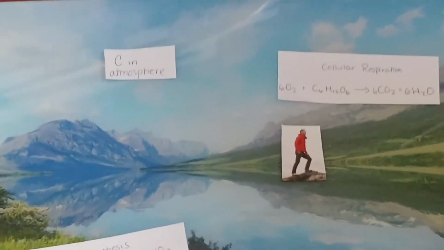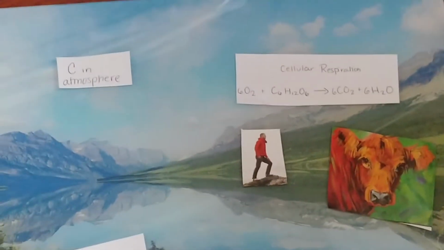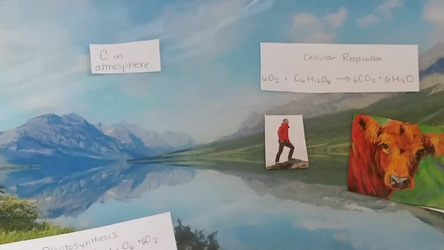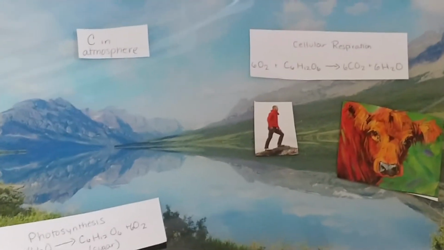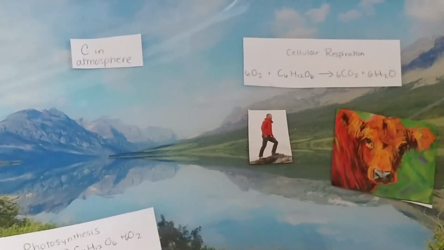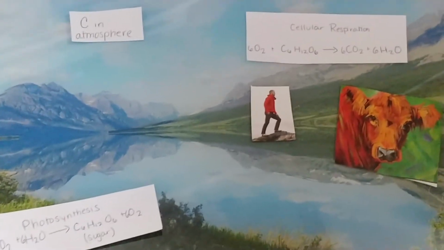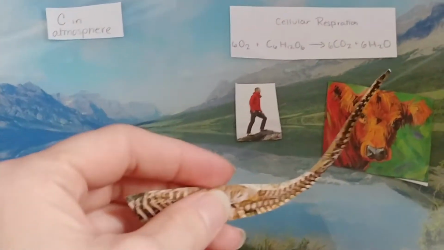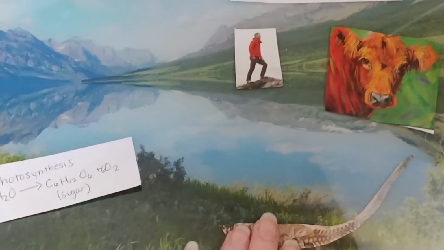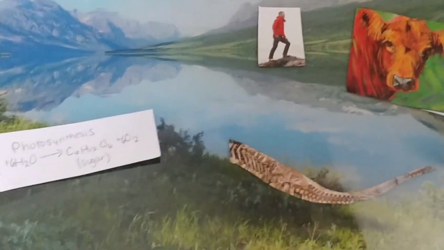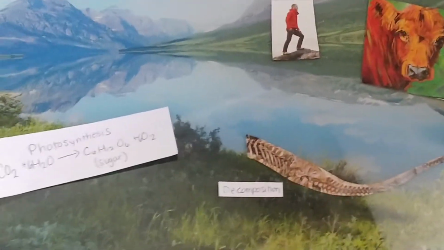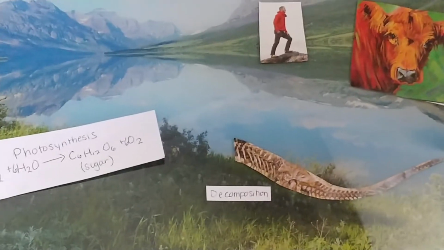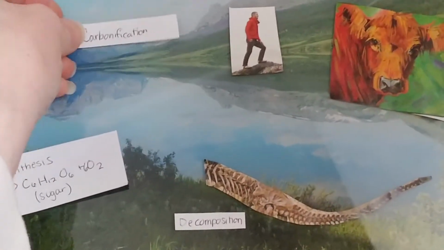Now, we have other things that are going through cellular respiration and putting carbon into the atmosphere as well. We have this, which is one of the biggest producers of methane. They are producing a lot of CO2. They also are allowing us to get some energy from them. The other thing is, once that cow dies, I don't have a cow skeleton picture, but I do have a dinosaur one. So once that dies, it goes through decomposition, where the carbon from that is going to enter into the atmosphere or into the soil through a process called carbonification.